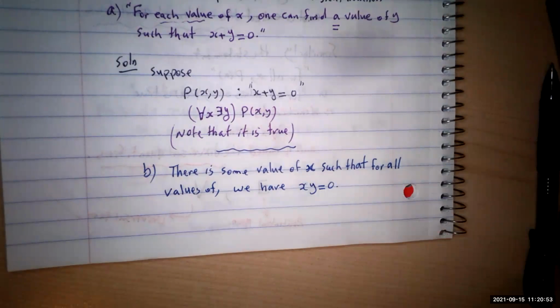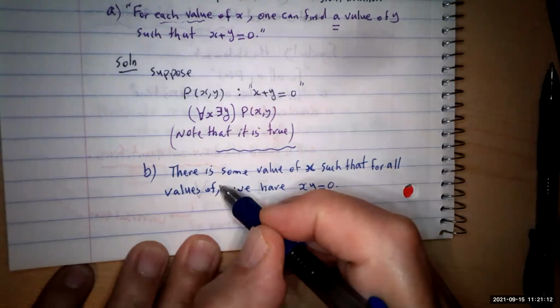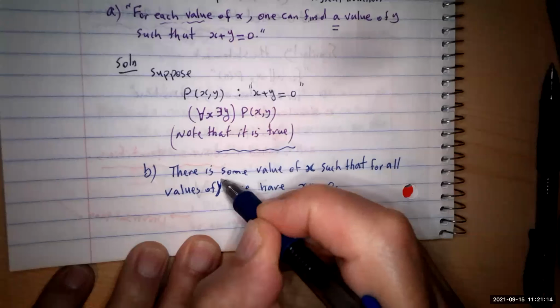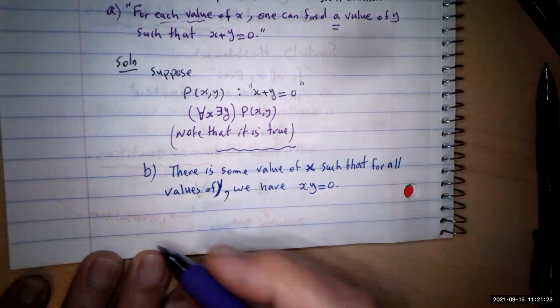That's going to be the statement that you want to translate. There is some value of x, one value, all of them are just going to be the same, such that for all values of y, we have x times y equal to 0. So we have to get the statement first.